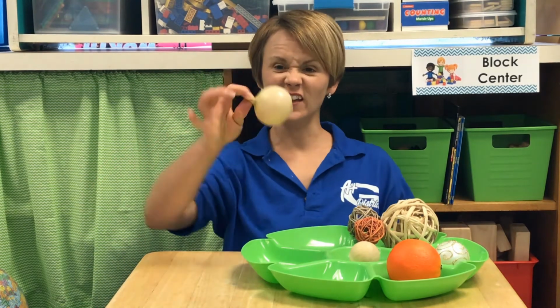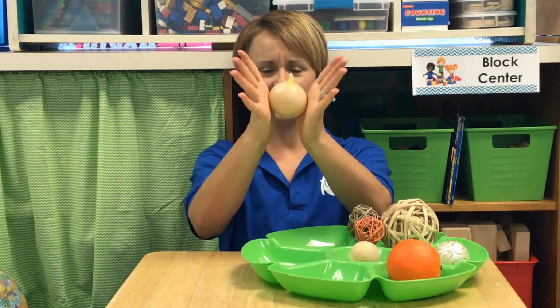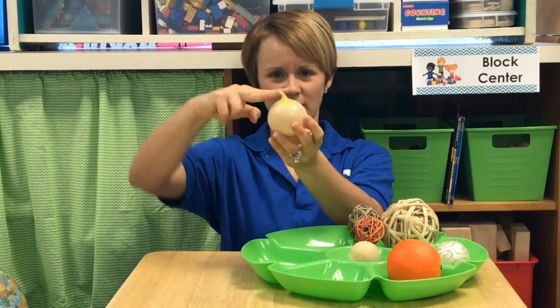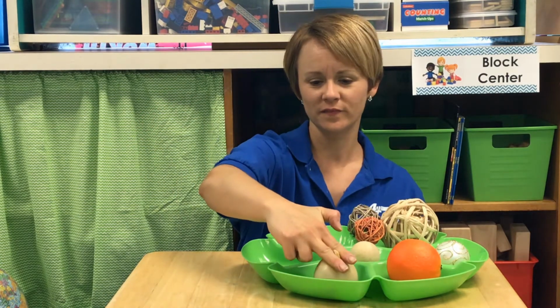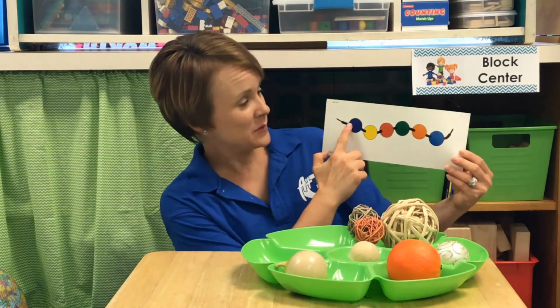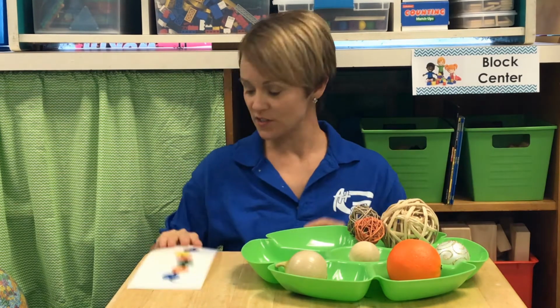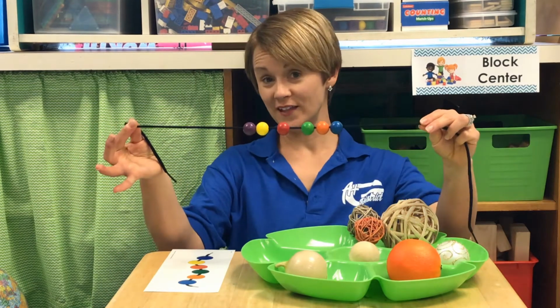Here's another sphere that you can eat. It's an onion. An onion is curved all over and it takes up space. If I take off that stem, it's a perfect sphere. I can even use spheres to make a necklace. These beads are spherical. They're shaped like spheres. What do you think?